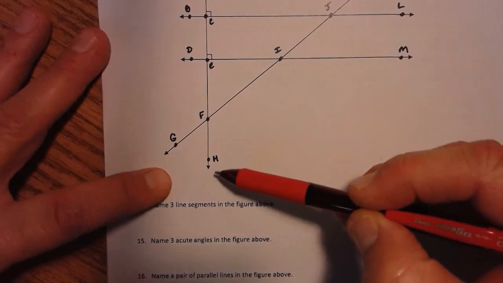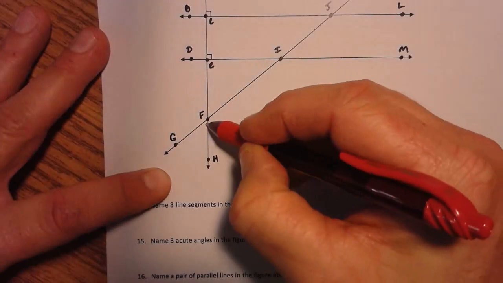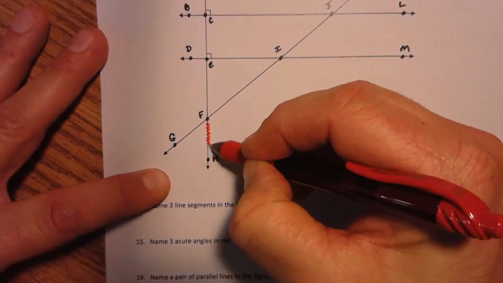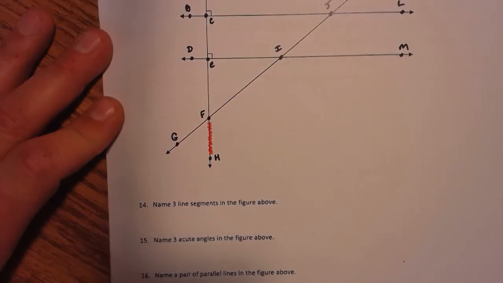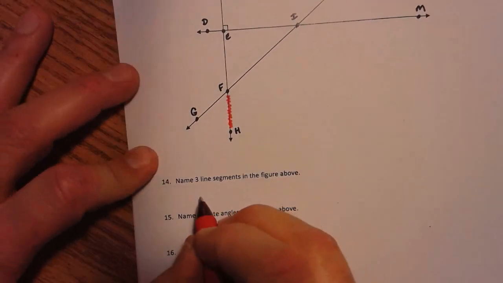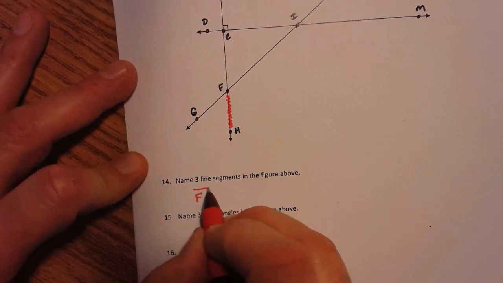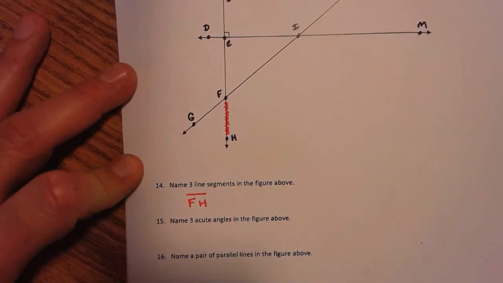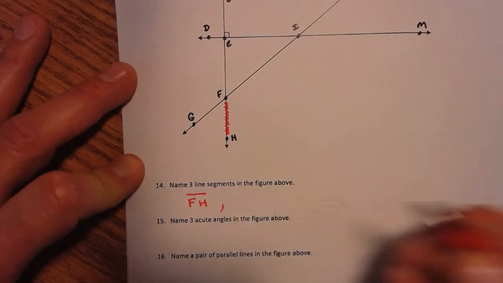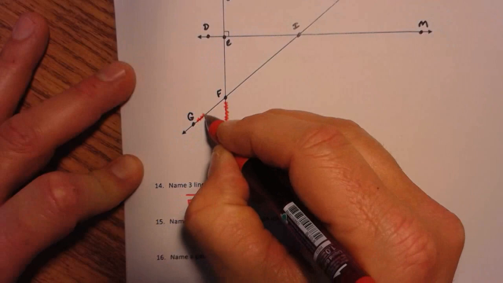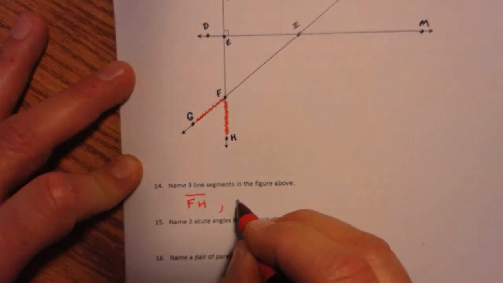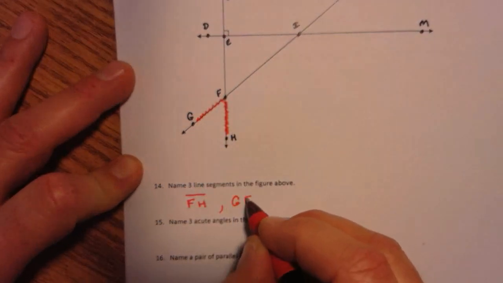Well, even though this has an arrow, if all we wanted to do is highlight this section right here, we can do that by how we write the symbol for a line segment. So I can highlight this part of that line and just say, hey, I only want FH. I don't want to go all the way through that point. I want to stop there. Another one, you could just say, hey, I only want this section right here, which would be segment GF.